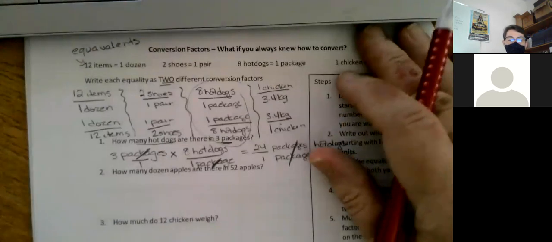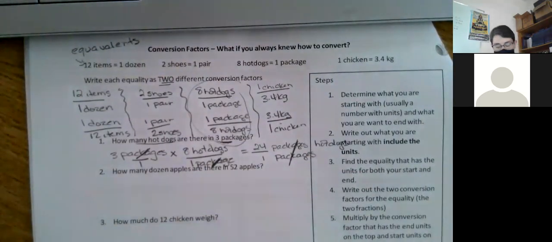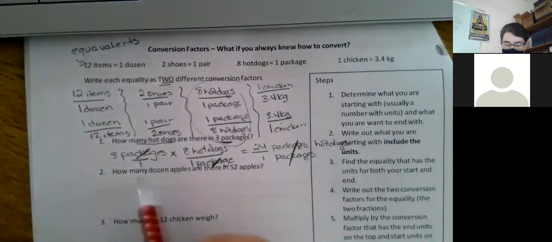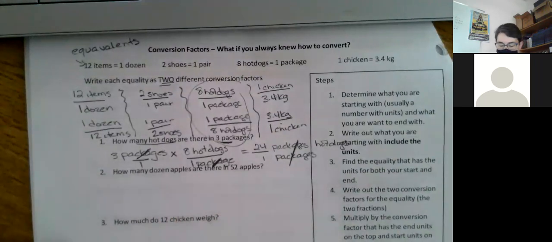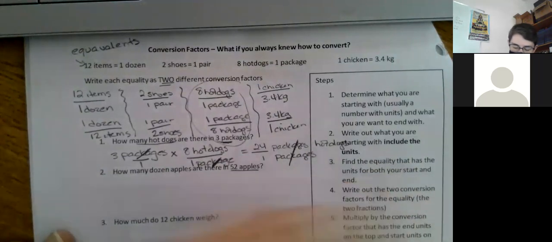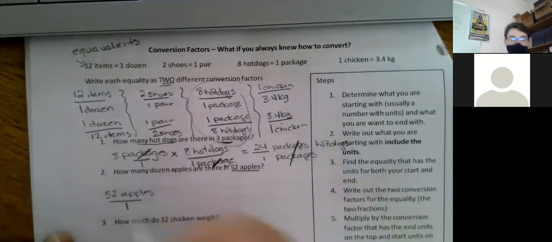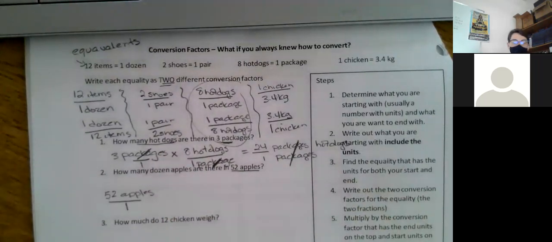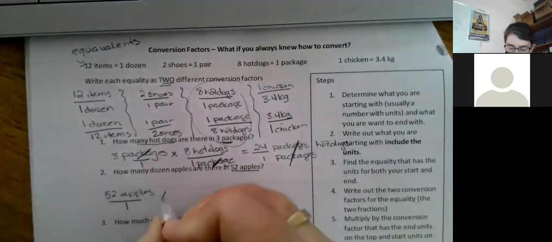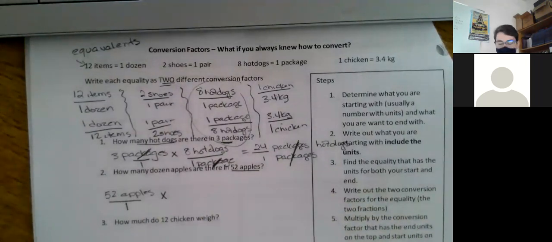All right, let's try one more. Oh, we're gonna actually try a whole bunch more. How many dozen apples are there in 52 apples? So I start with whatever the question gives me. I have 52 apples. And I might as well just put it over 1 because I know I'm going to be doing this fraction thing. And I know every single time I'm going to multiply.